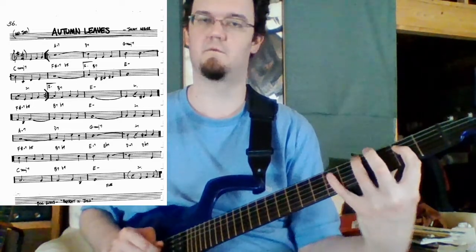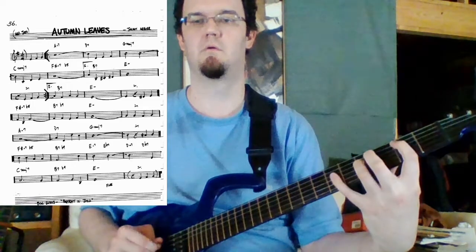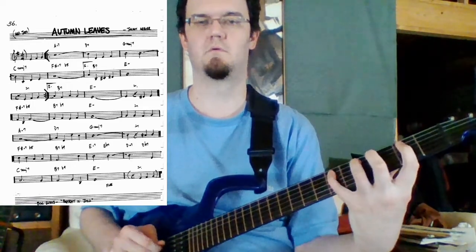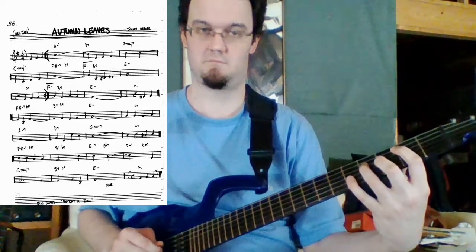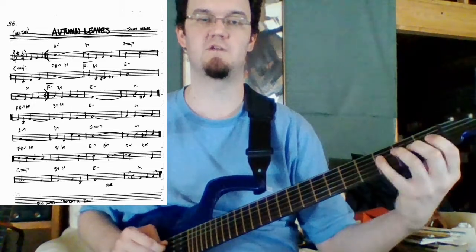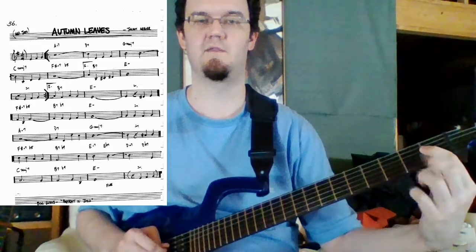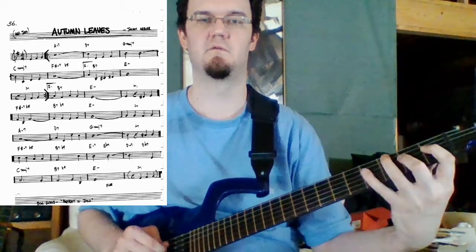Or you could completely rejigger your fingering and shift down to the 1st position and play these two with 2 separate fingers.